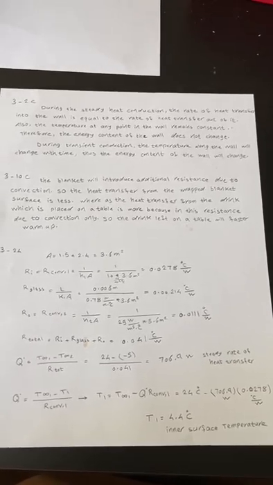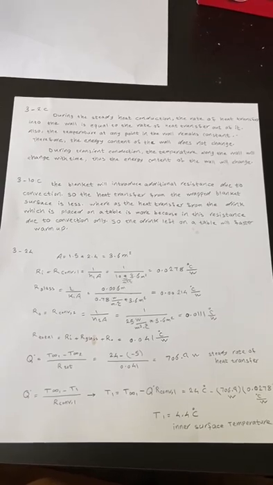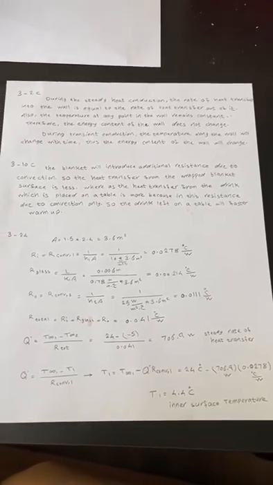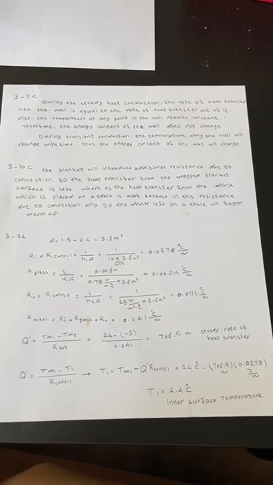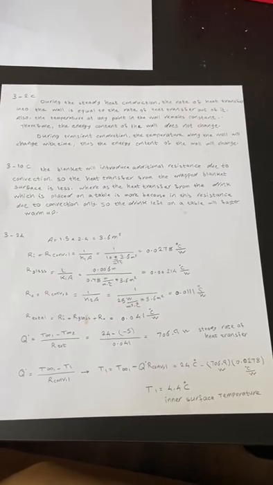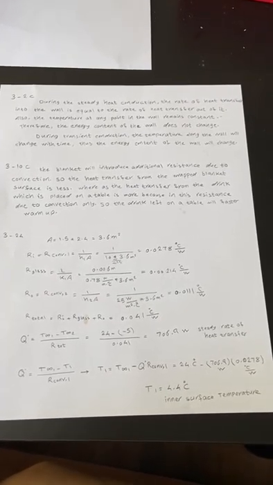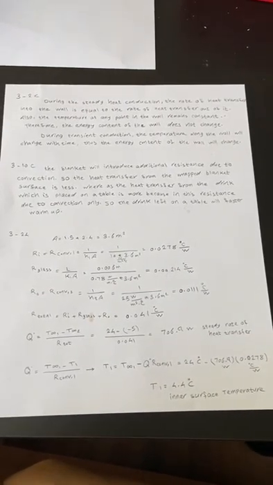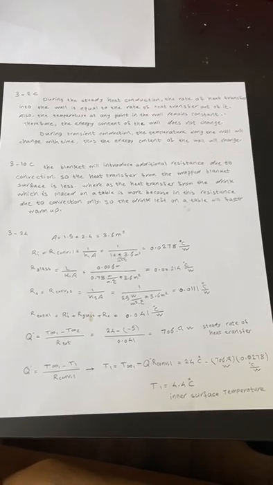changing with time. 310C, we have two cans, one wrapped in a blanket and one on the table. So the blanket will introduce additional resistance to convection. So heat transfer from the blanket-wrapped surface is less. So the one without the blanket on the table warms up faster.